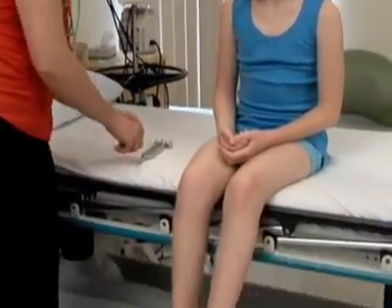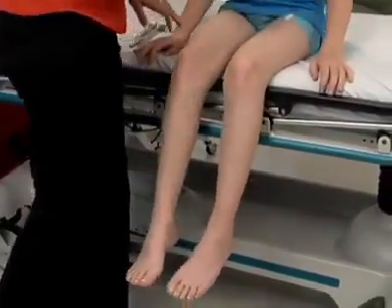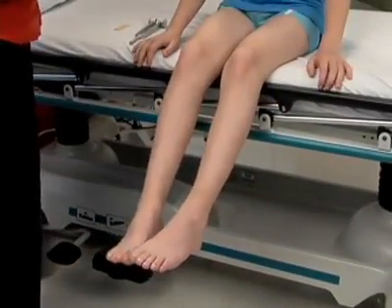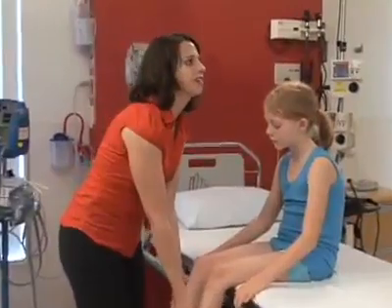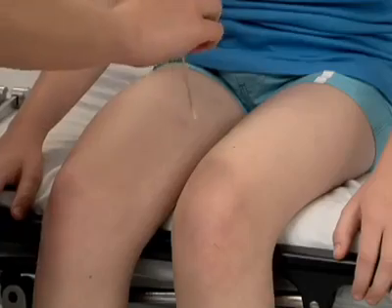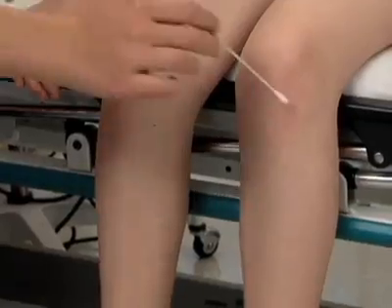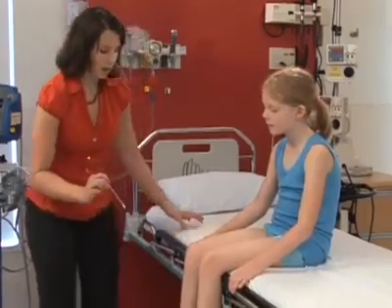We're going to do your legs now. Okay? It's going to be pretty much the same. After testing sensation in the upper extremities, remember to test light touch, vibration, and proprioception in the lower extremities. Okay? Tell me if it's the same. Yep. Okay.